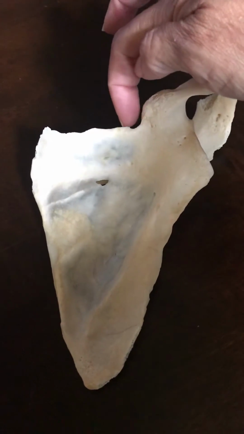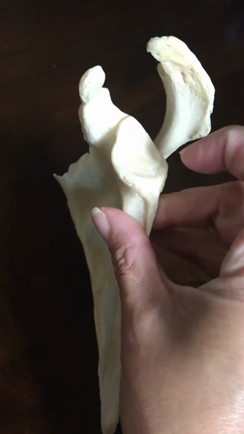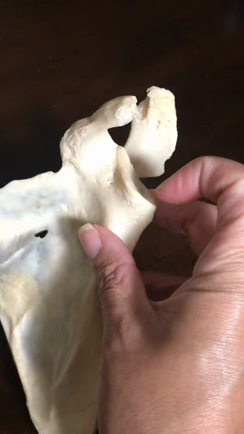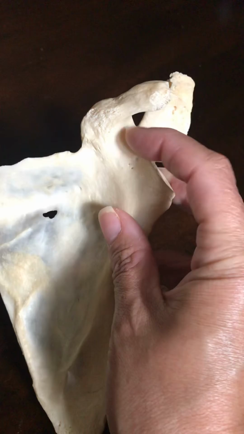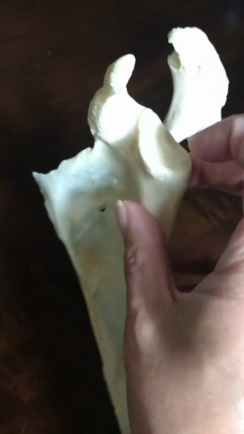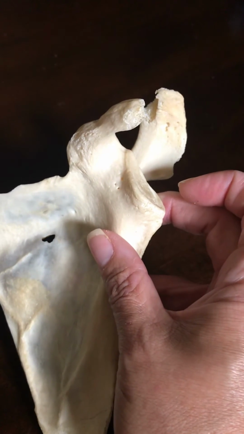the scapular notch. The two processes that are coming off of the scapula are the coracoid process. Do not confuse it for coronoid in the elbow. The coracoid process pretty much extends over anterior to the head of the scapula, and it doesn't articulate with any other skeletal structures in the human body.